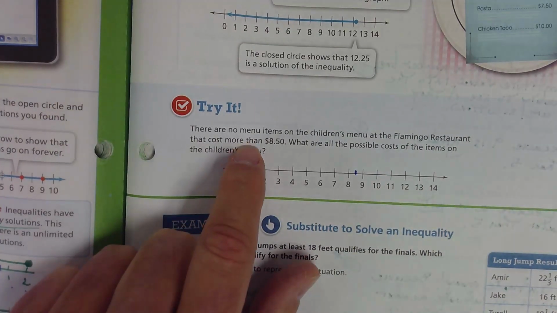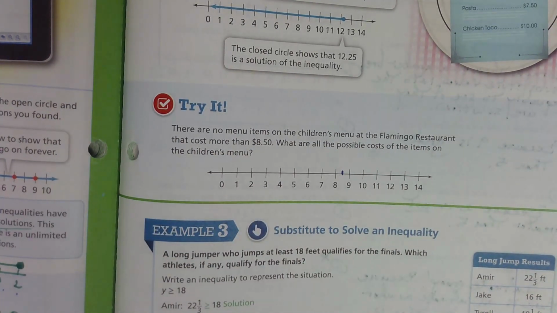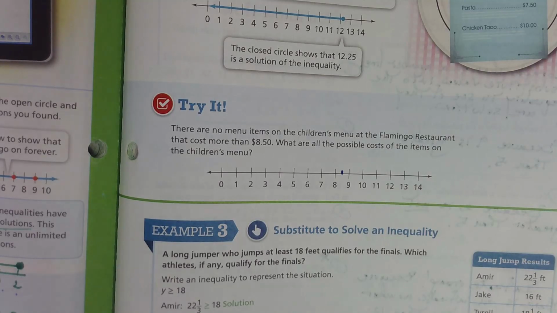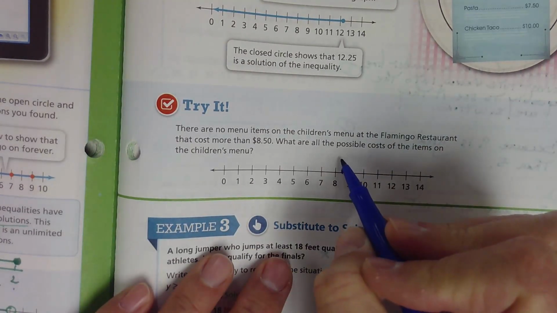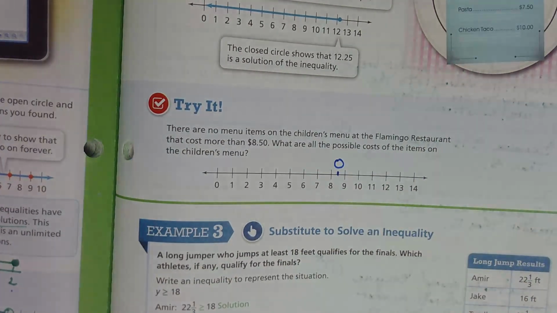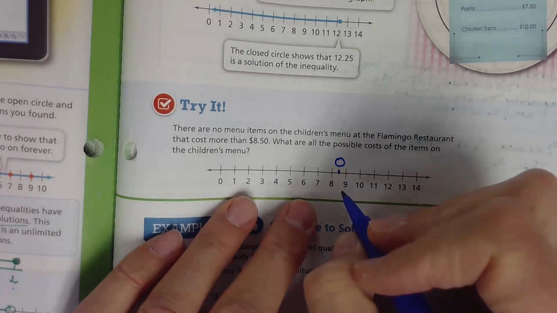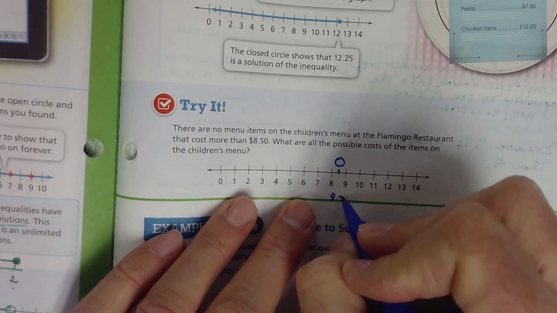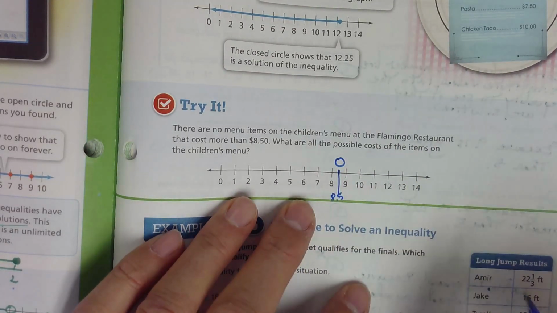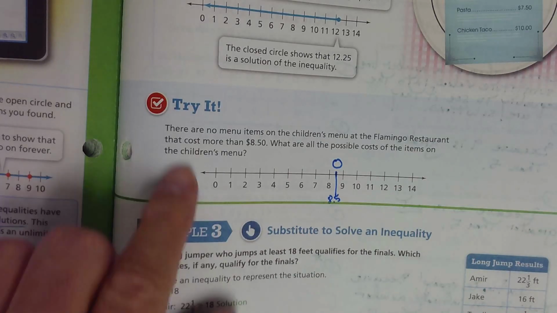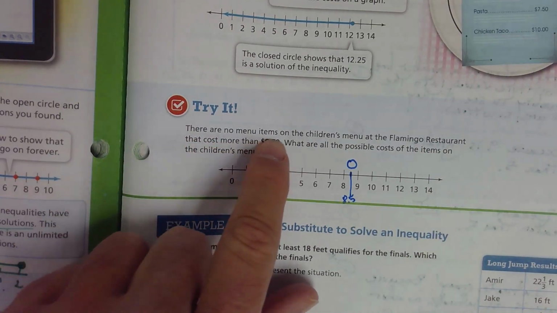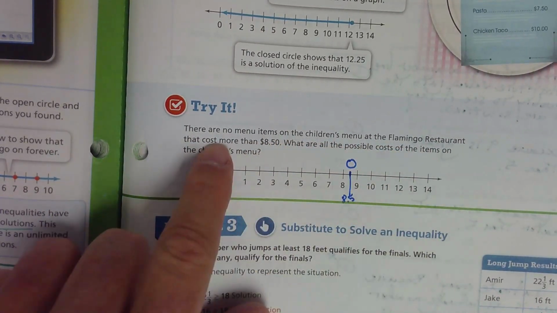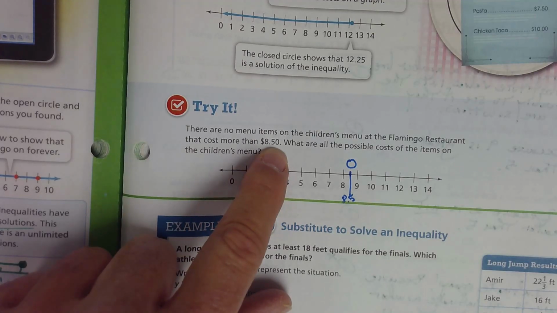Does this statement include $8.50? It does. So I would put a circle over $8.50, and I could put 8.5 right here. Okay. And it says there are no menu items on the children's menu at the restaurant that cost more than $8.50.